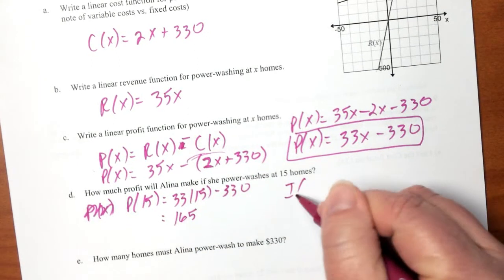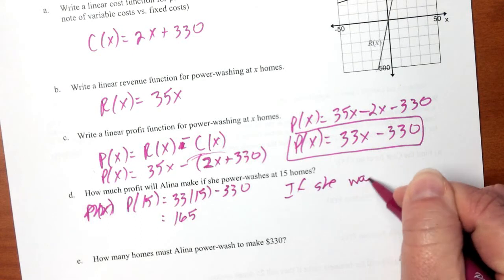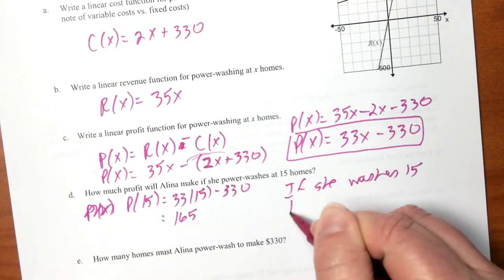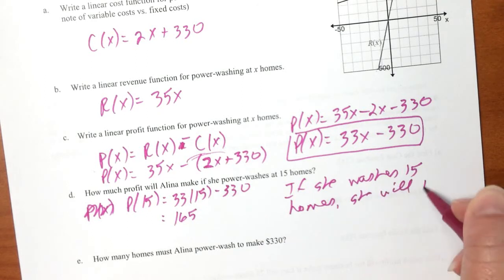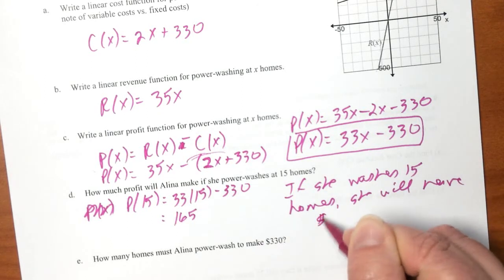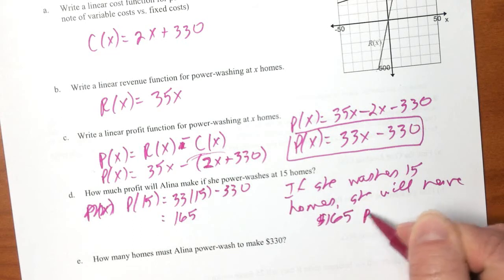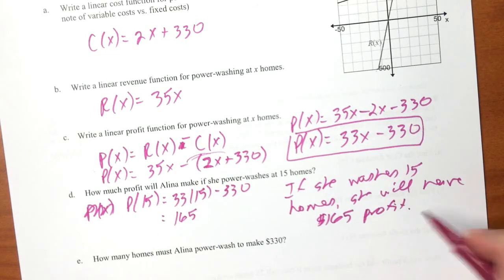That means if she washes 15 homes, she will have $165 profit. So after she pays all her expenses, she'll end up with $165 left over as profit.